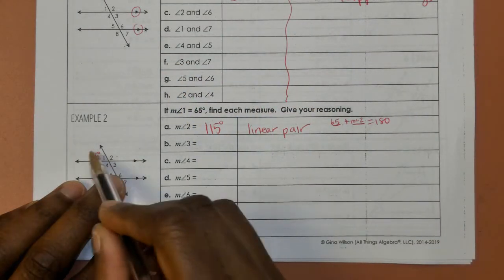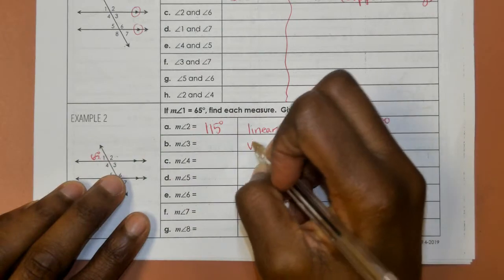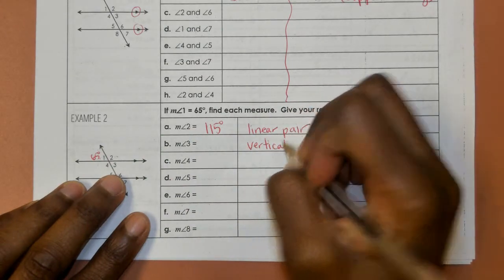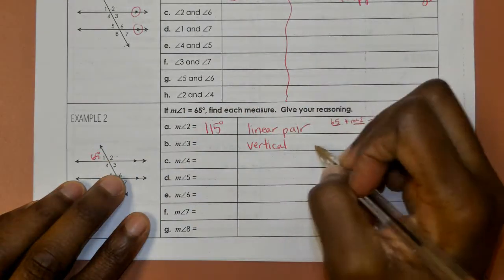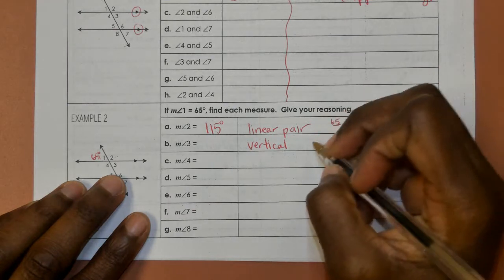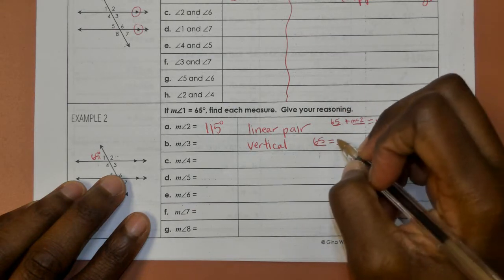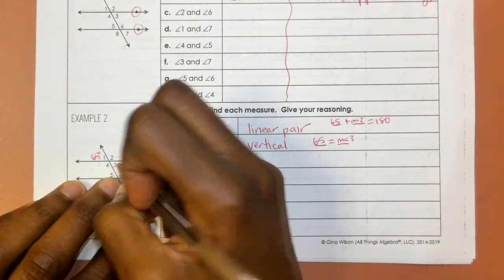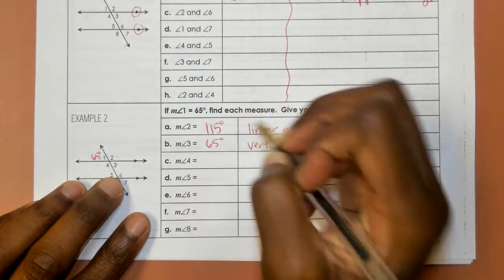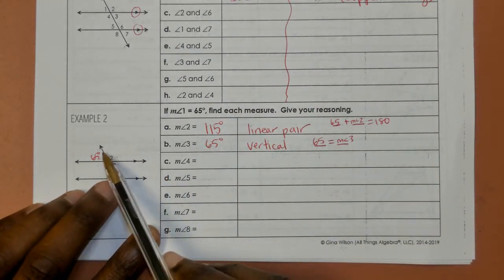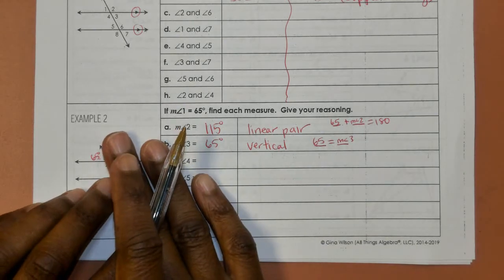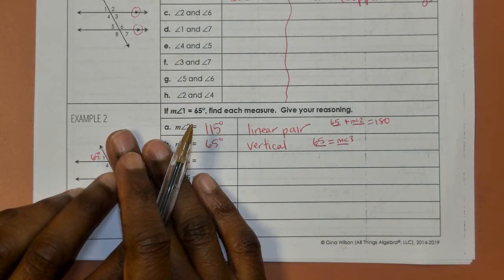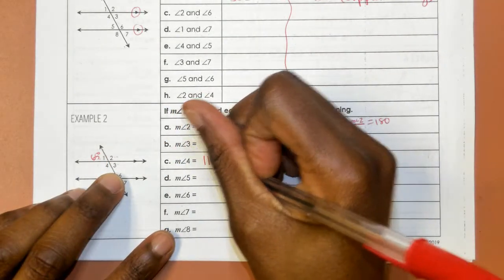Okay, angle 3 is across from angle 1, so they are vertical. And vertical angles are exactly the same, so blank equals blank. So if we have 65 as the first angle, then angle 3 is 65 as well. Angle 4 is on this side of the line with angle 1, so they're again linear. So it's the exact same as angle 2.